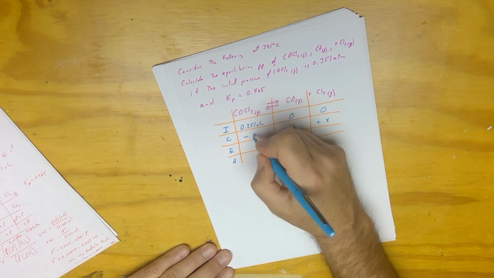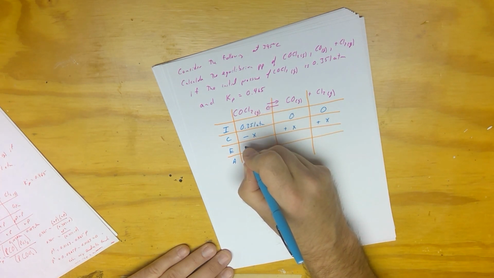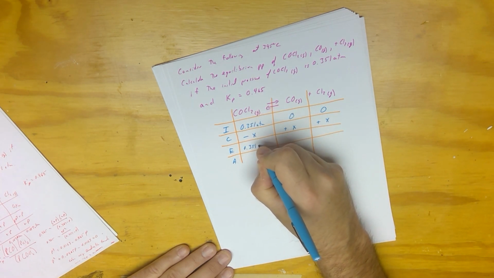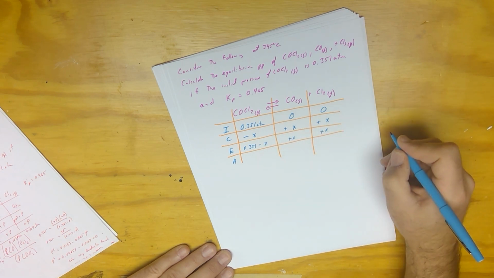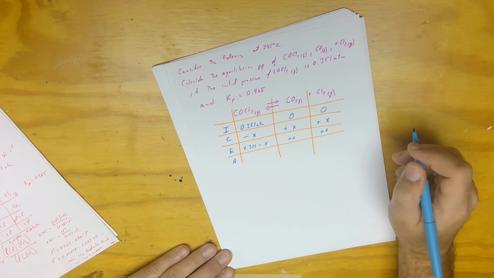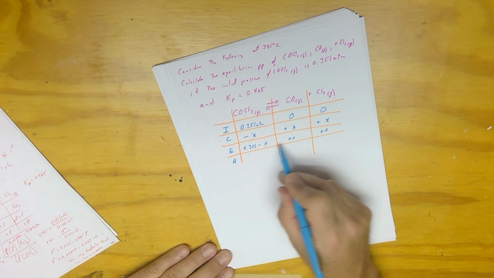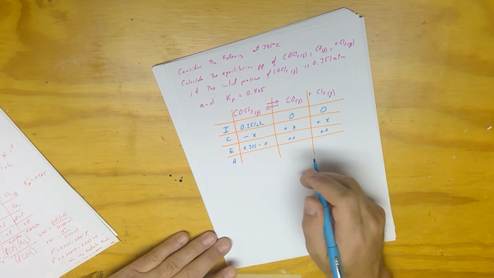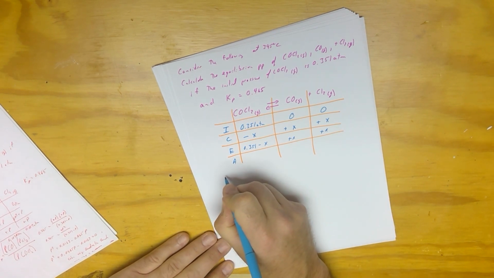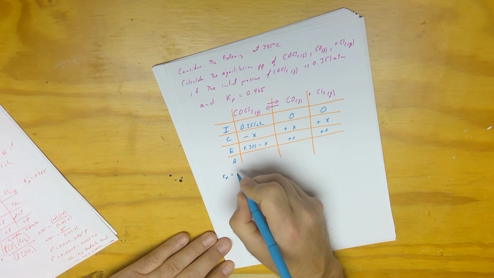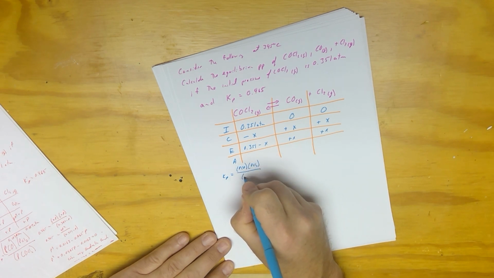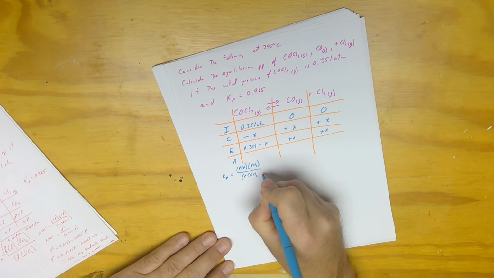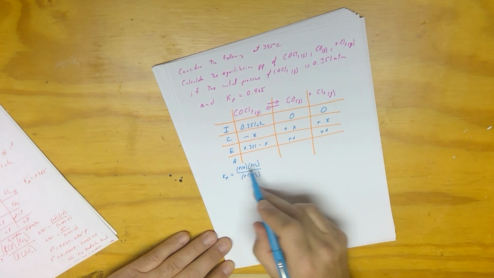Right, so now to get the equilibrium, we just add this all up. So we end up with 0.351 minus x. This is just plus x, and this is just plus x. Okay. All right, so now we have our variables. Let's go ahead and write our equilibrium expression. So we know that Kp is equal to the pressure of CO times the pressure of Cl2 all over the pressure of COCl2.